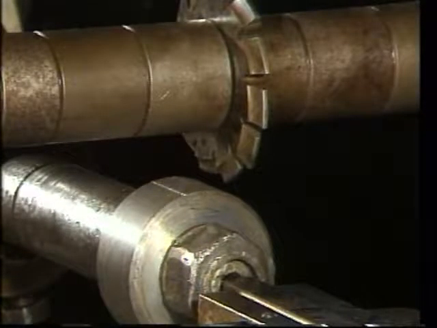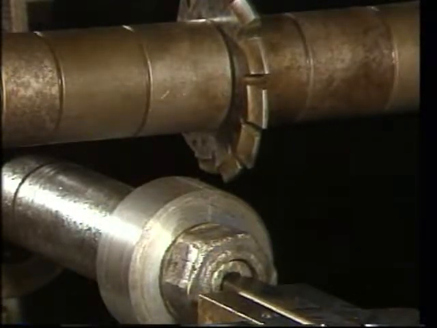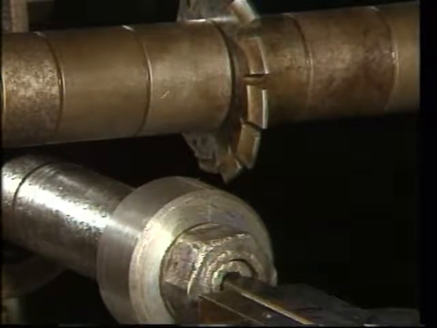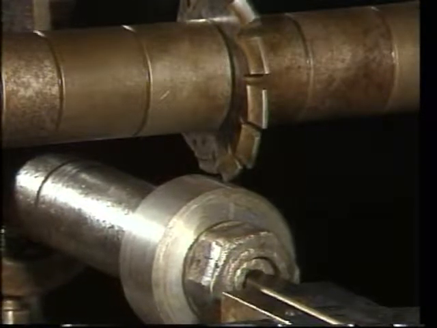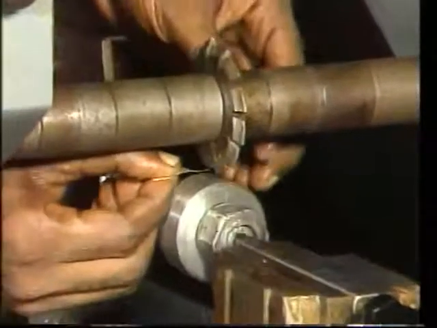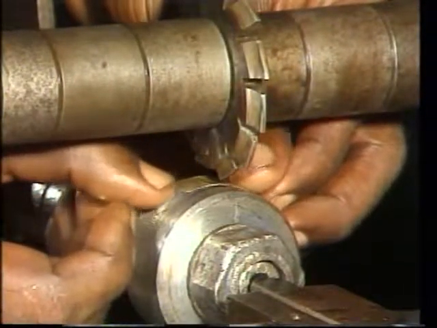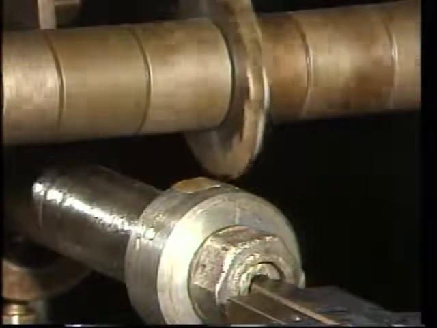The job is moved so that the cutter is centered to the marked line, and thus centering of the cutter is obtained. First, zero setting is made using a thin paper to judge the exact contact point of the cutter on the job.